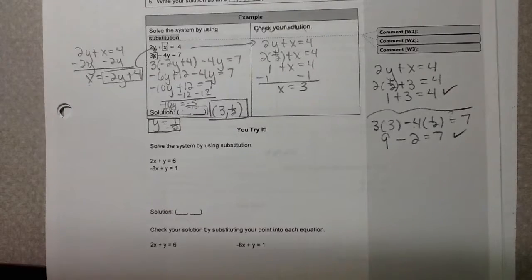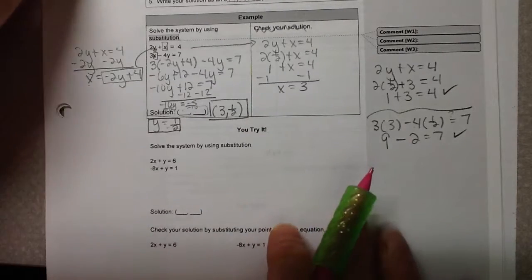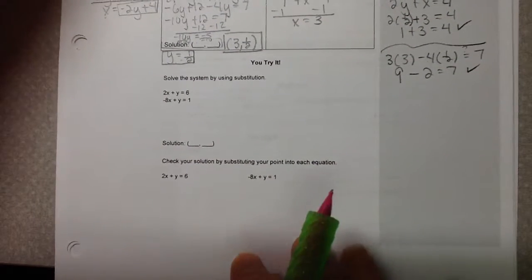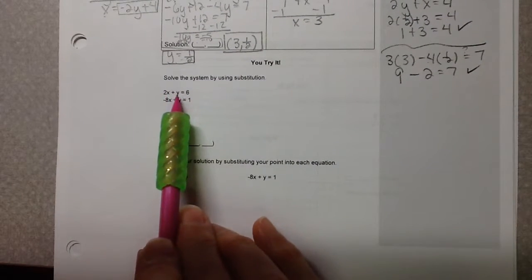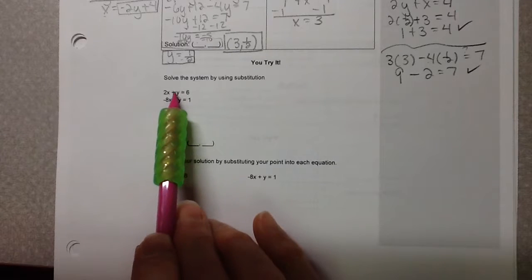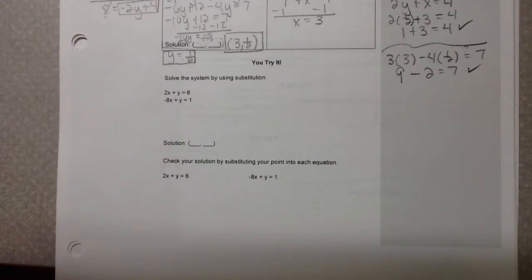Okay, you have 2 problems to try. Now remember, when you're choosing what to eliminate, choose the easiest one. Like, I wouldn't choose x here. I always try to find the one that has a coefficient of 1. So I would choose either y in this equation or this equation.